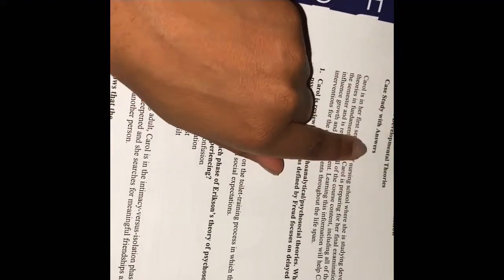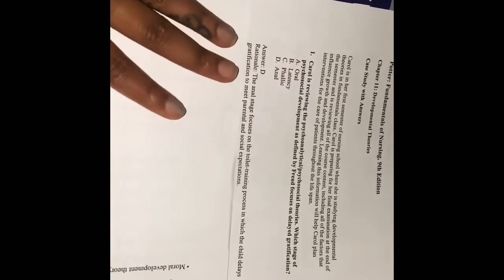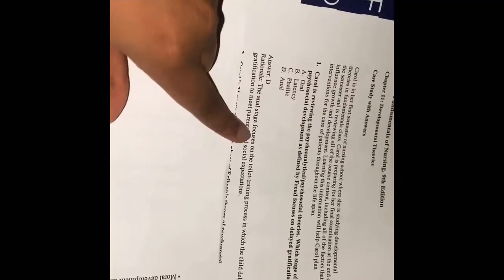I also print out case studies with answers, so I cover up the answer like this. I try and figure it out myself, circle what I think it is, look at the answer. If I got it wrong, read the rationale. Even if I get it right, knowing the rationale is very important as well.